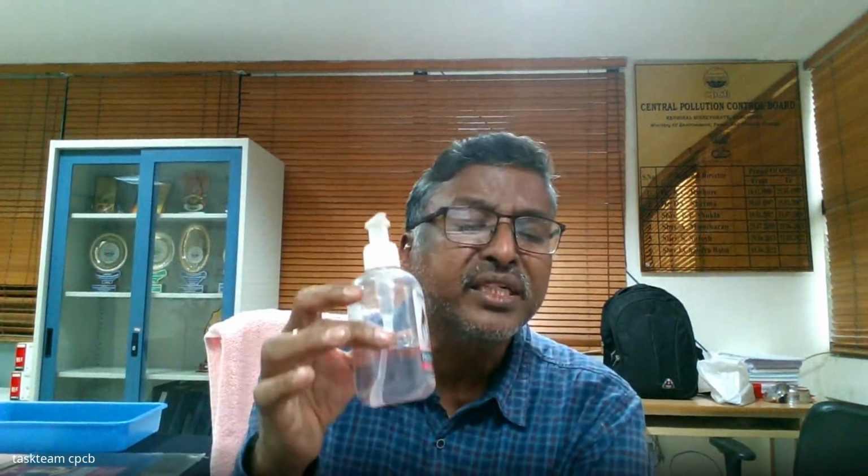This collected mercury spill has to be disposed of through a recycler or the manufacturer of any mercury-based instruments. Therefore, you can dispose of through a TSDF operator in the country. This is the procedure for how to collect this and how to dispose of it. This has been listed in our guidelines. Please kindly refer to these guidelines, which give complete information.